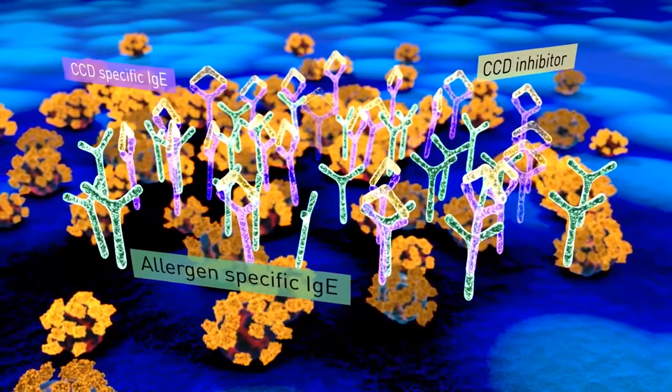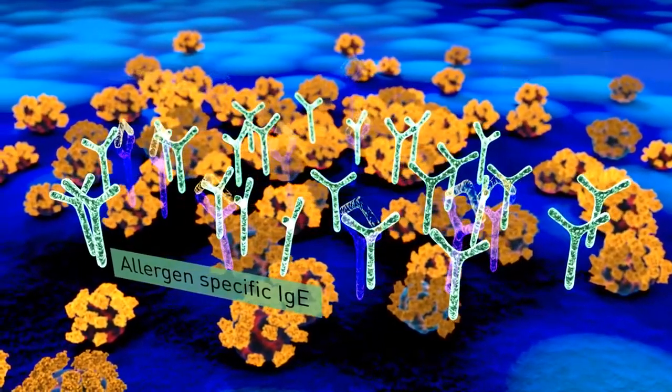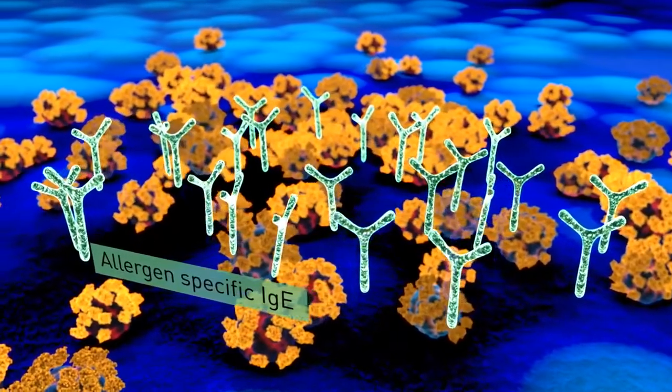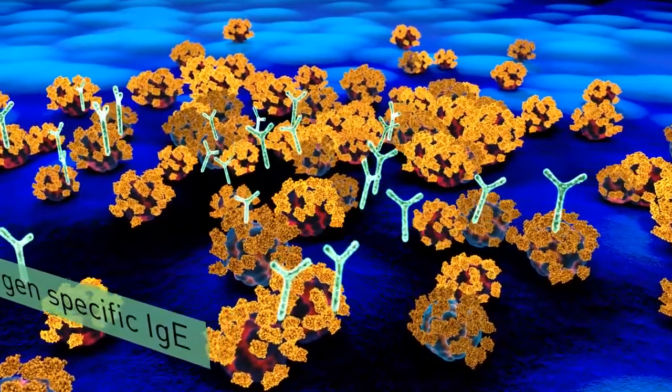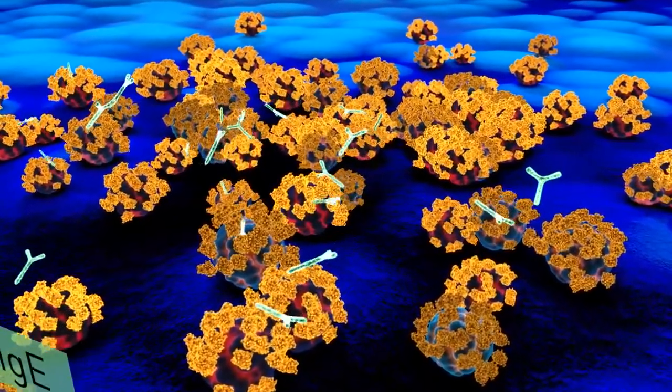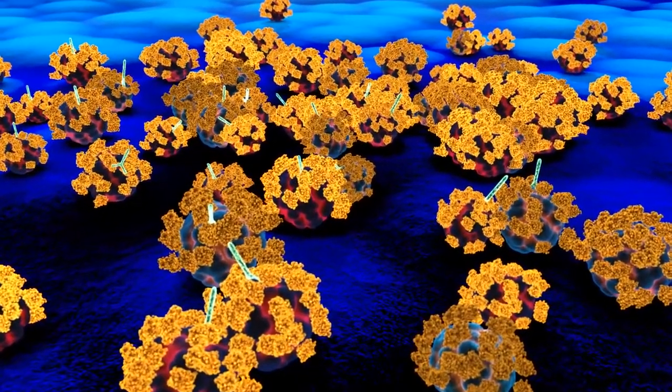Before the Allergy EXplorer is performed, the inhibitor will block CCD-specific antibodies, and only the protein-specific IgEs that remain in the patient's serum will be detected. This results in the measurement of only the allergen-specific antibodies, which will facilitate the interpretation of your patient's test results.